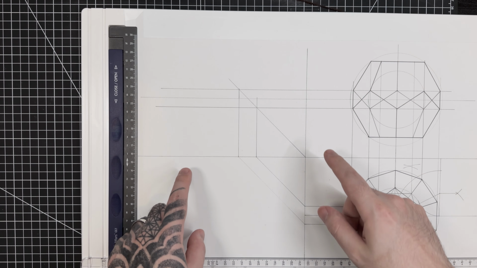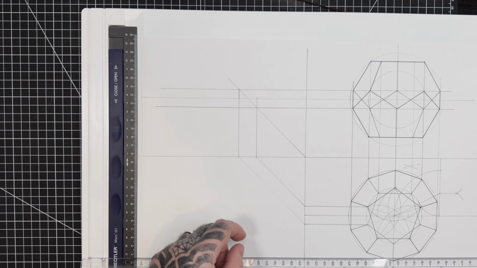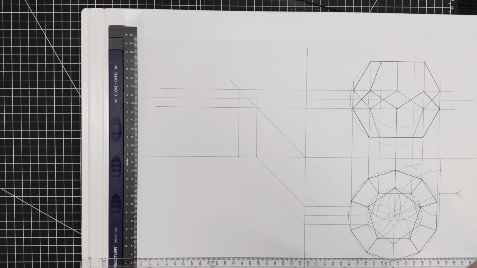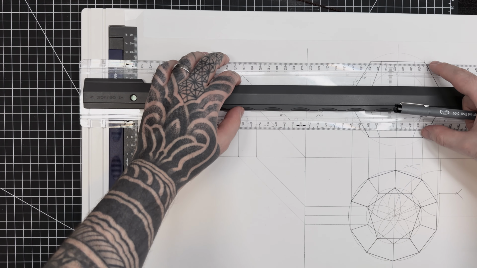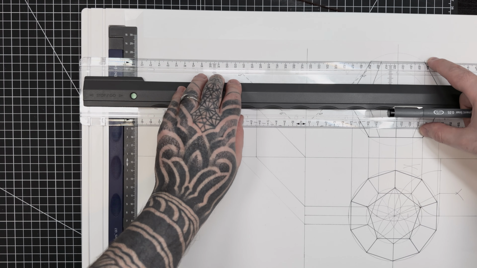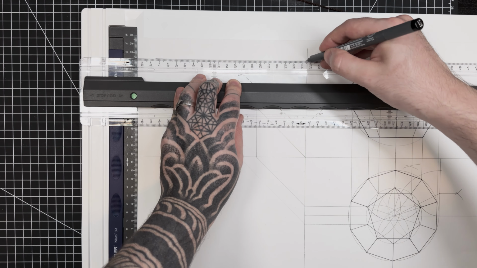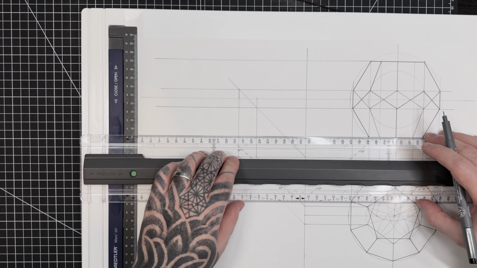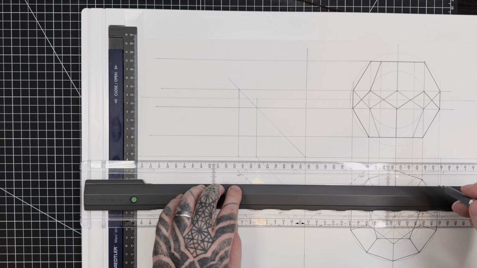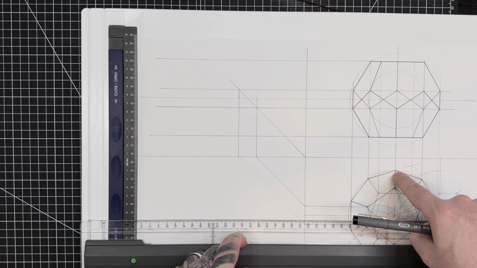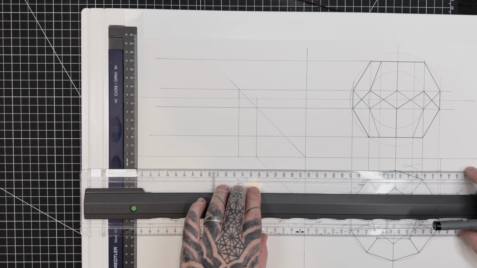Okay, we're gonna start working on the side view now. So for that, let's start by using the limits of the bottom view. So this will be the top limit, and this will be the bottom limit. Then we can use these points as reference to get the sides.